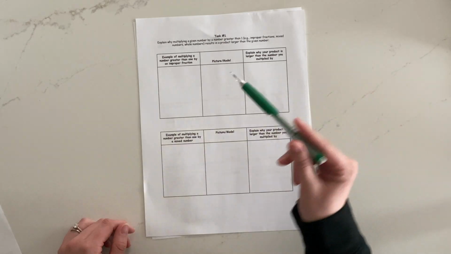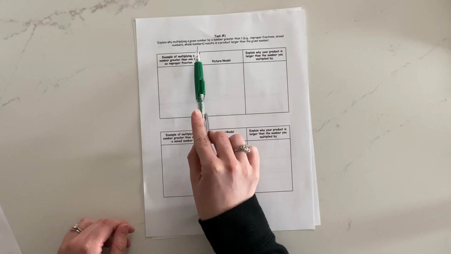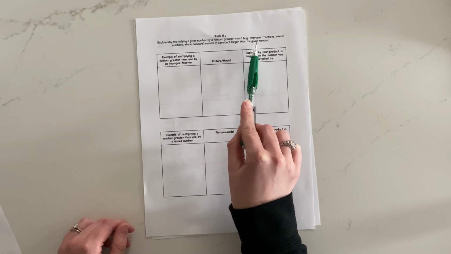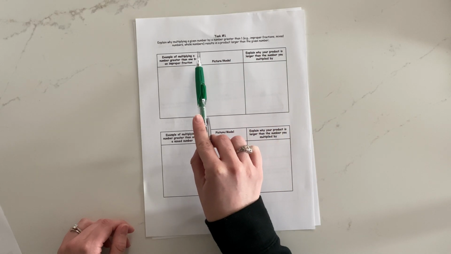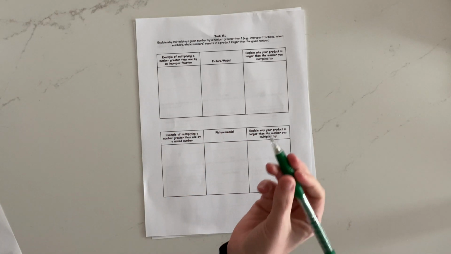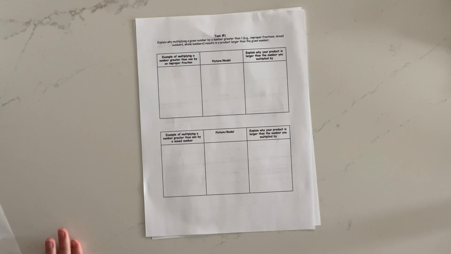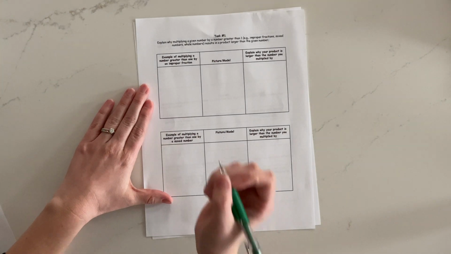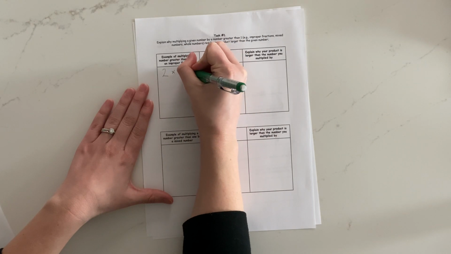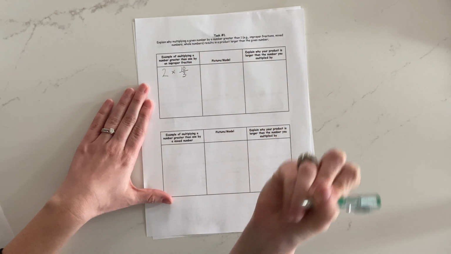Task 1, it says, explain why multiplying a given number by a number greater than 1, for example improper fractions, mixed numbers, whole numbers, results in a product larger than the given number. So I'm going to start with an example. The example I'm going to do is 2 times 10 over 3.